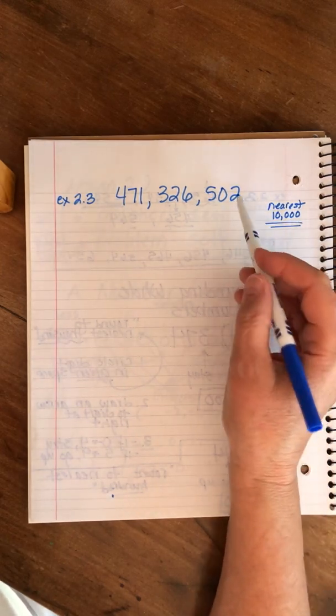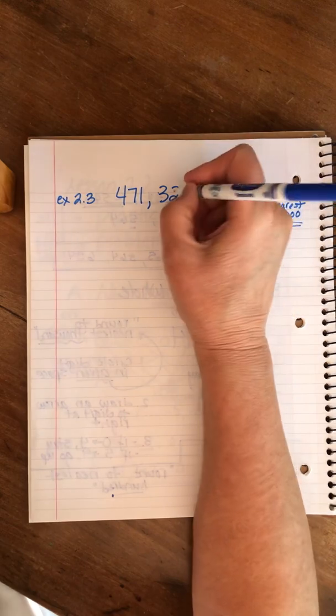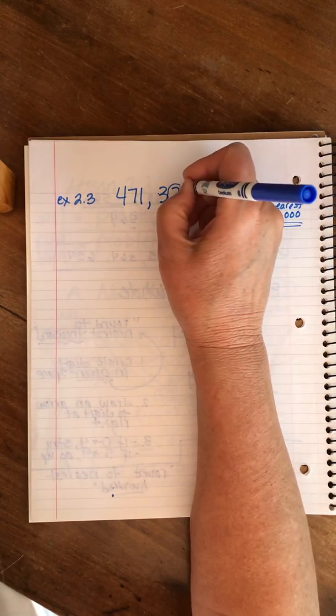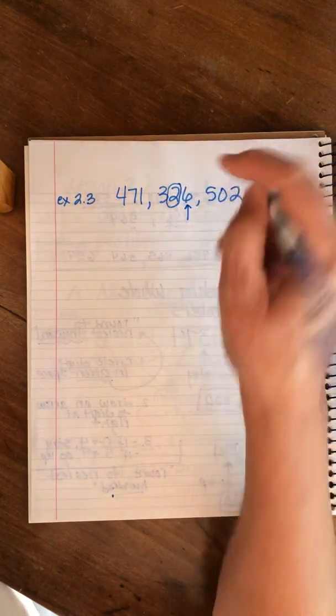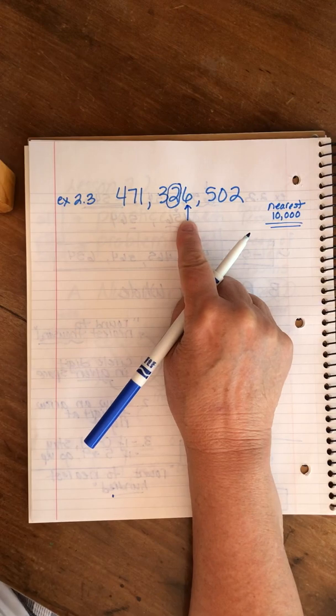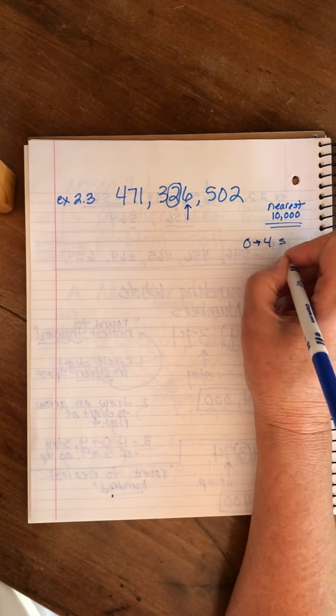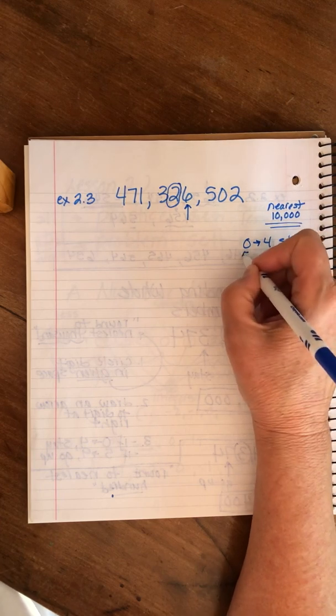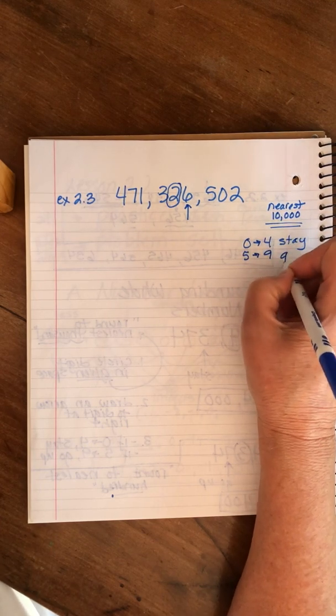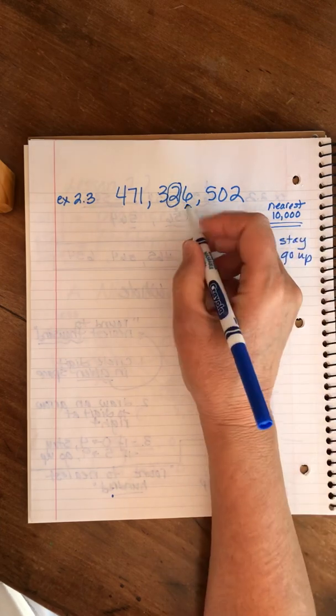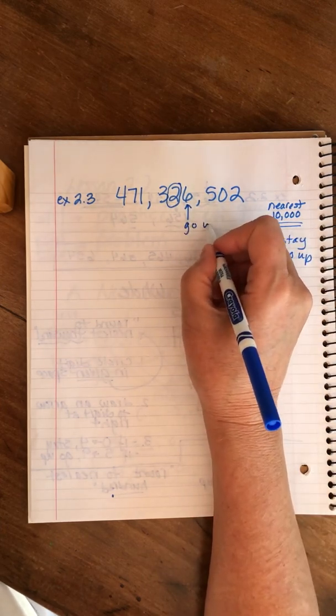So we go to the 10,000ths place, which is here. We circle that. We draw the arrow to the right. This is going to tell us whether to stay or go up. The rule is 0 to 4 is stay. 5 through 9 is go up. This is a 6, so it tells us to go up.